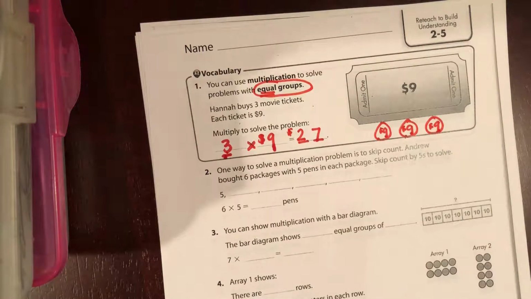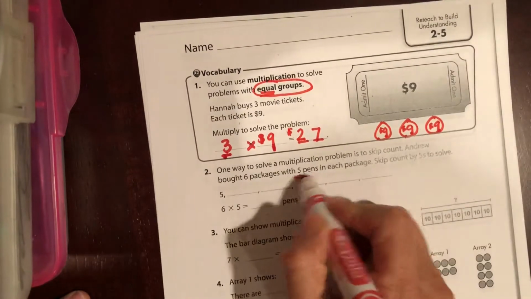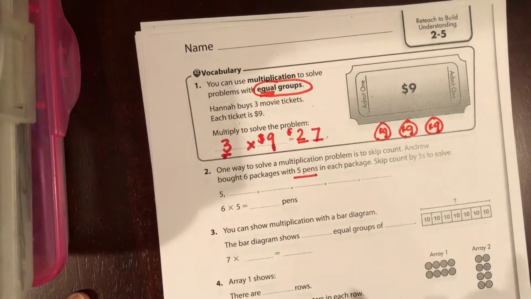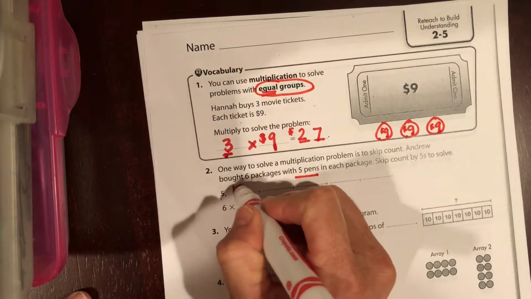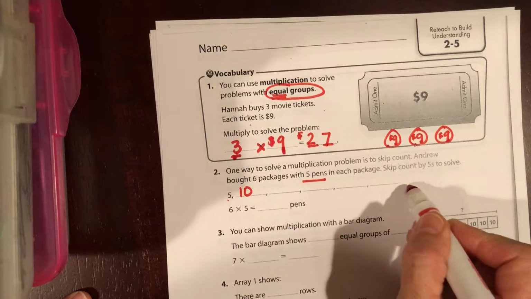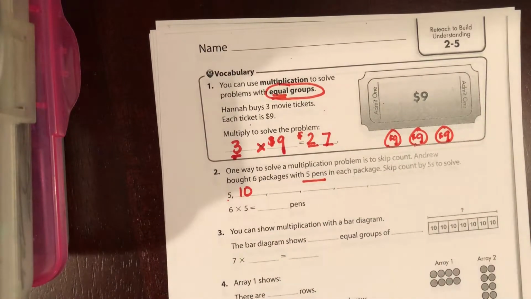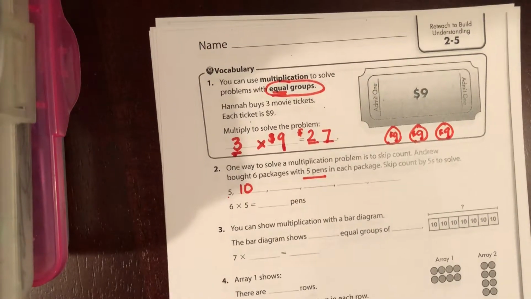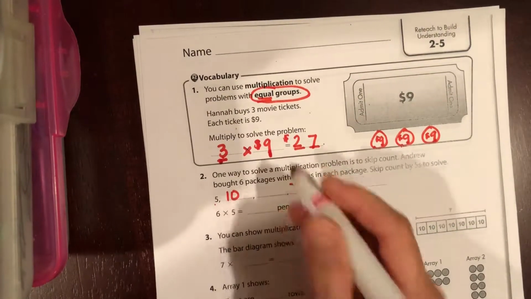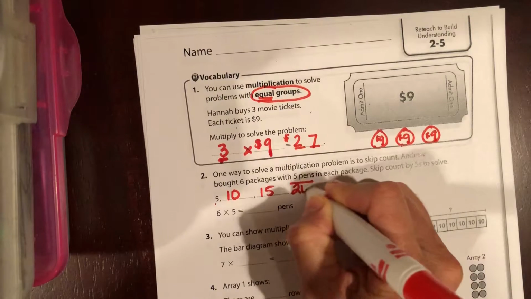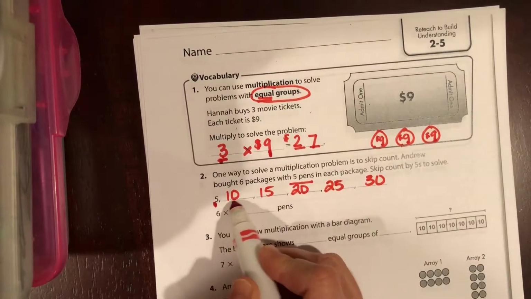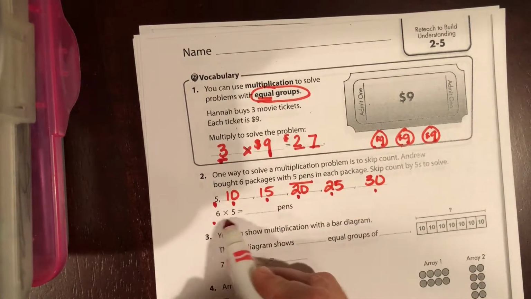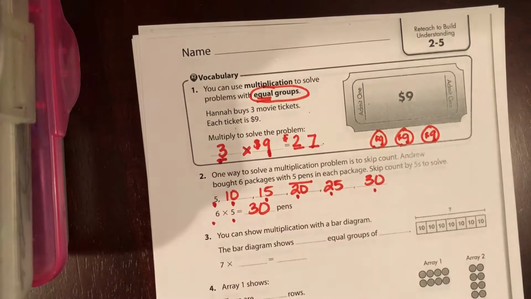One way to solve a multiplication problem is a skip count. Andrew bought 6 packages with 5 pens in each package. So skip count by 5s. Okay, you ready? I want you to fill this in. I'll help you with, 5, 10. Pause it. I want you to come back and see how many 6 groups of 5 is. Okay, so 5, 10, 15, 20, 25, 30. So we have 1, 2, 3, 4, 5, 6. 6 groups of 5 equals 30 pens.